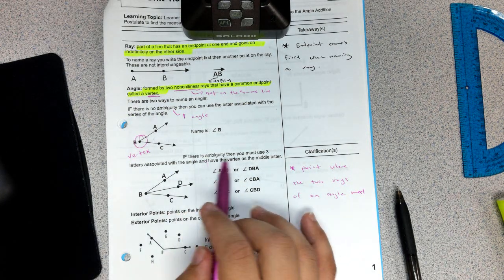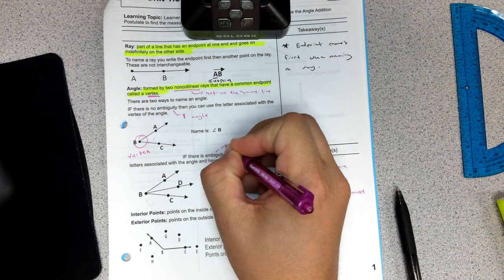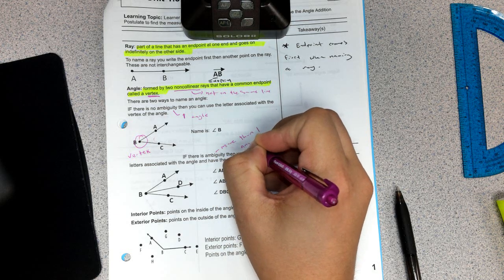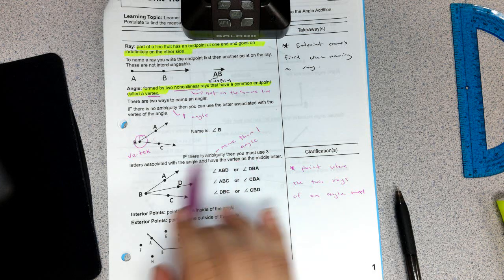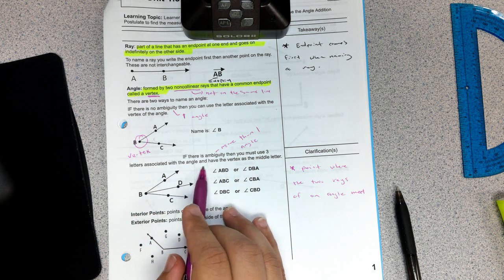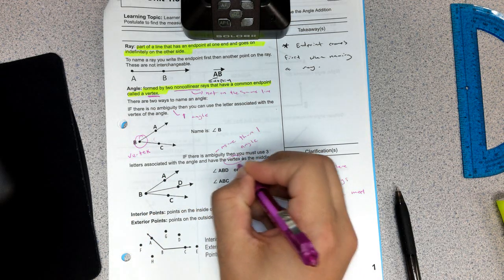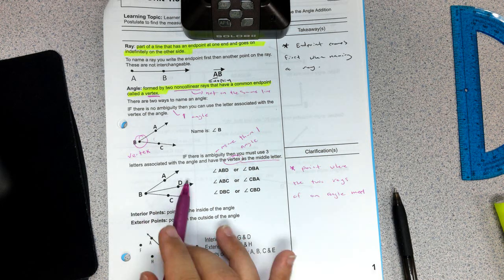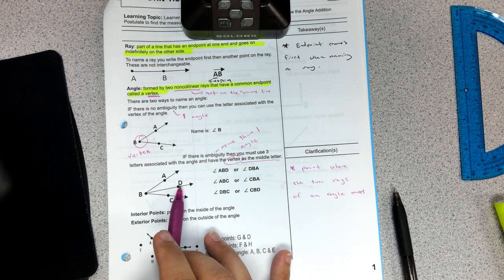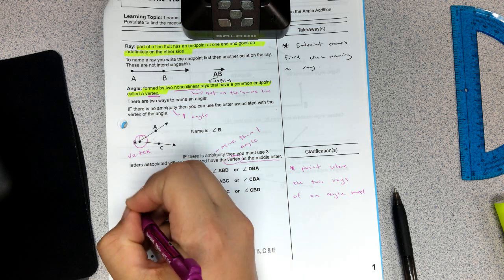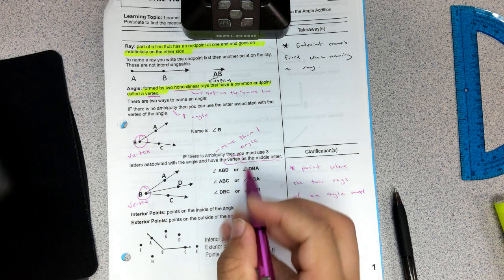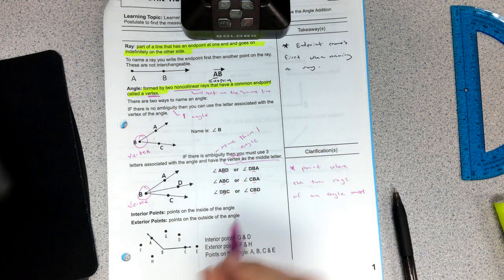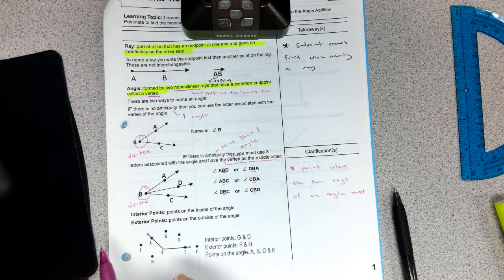However, if there is ambiguity, meaning that there is more than one angle, then you use three letters associated with the angle and have the vertex as the middle letter. Okay? So here we have multiple angles, so we have to use the vertex as our middle letter, and then we can name all of the angles with the other two letters.